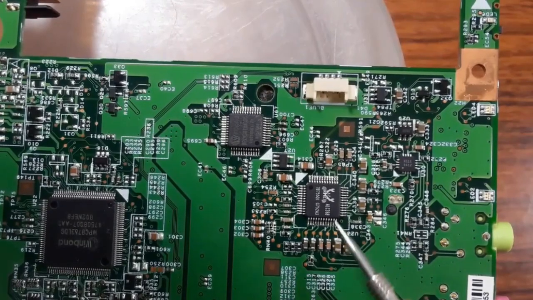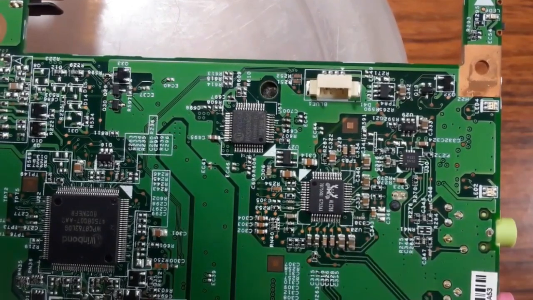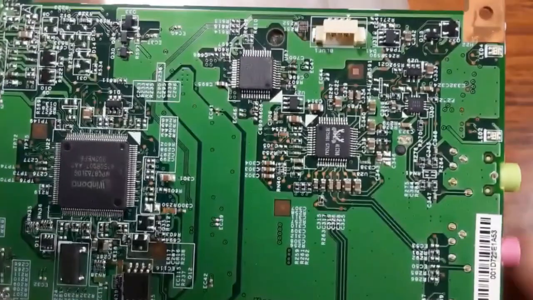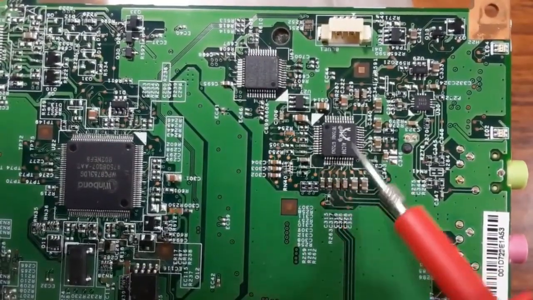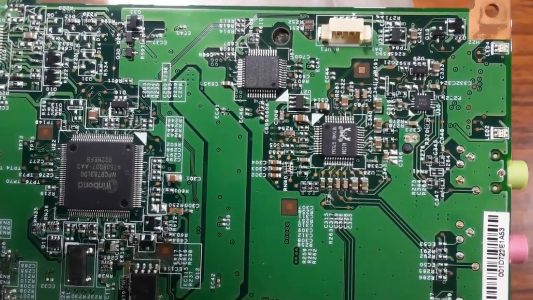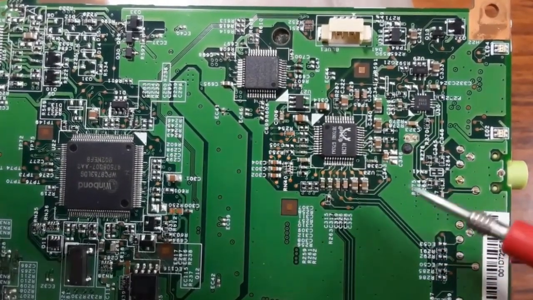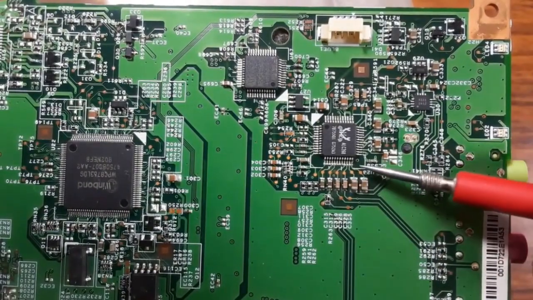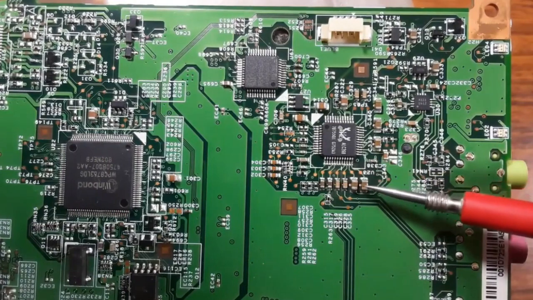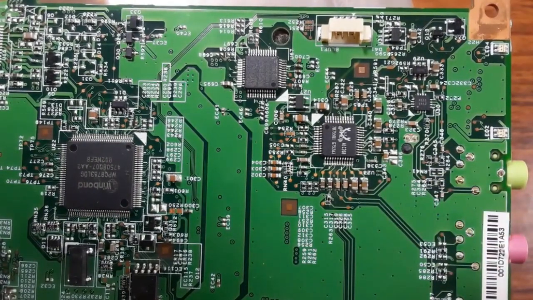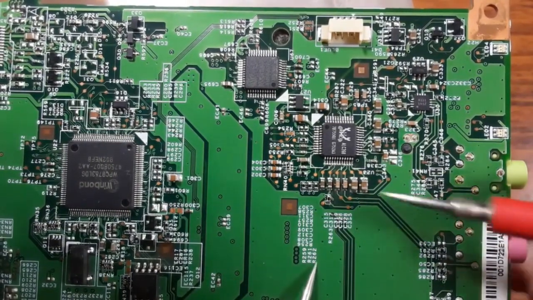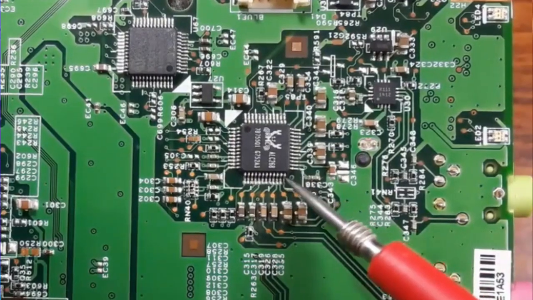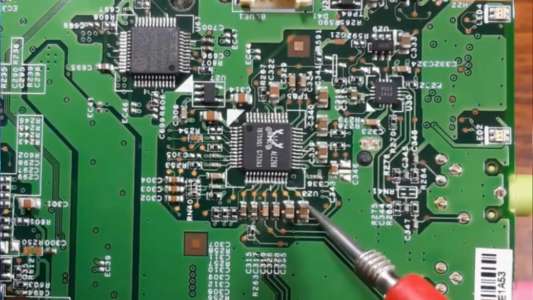So for this IC, for example, this is the audio IC. As you can see here, we have the audio jacks, and this is the IC that controls the audio. This is the Azalia codec that controls the audio. If you focus here, each pin is connected to a component. Each pin here is connected to a chemical capacitor. So without using the schematic, if you focus on this IC, for example, this pin is connected to this chemical capacitor.